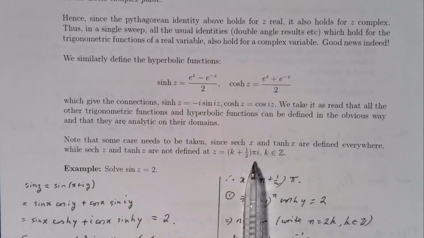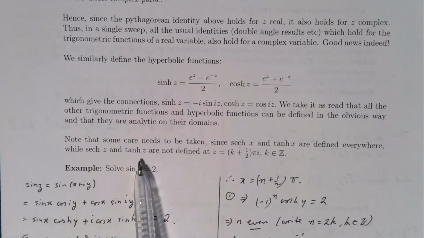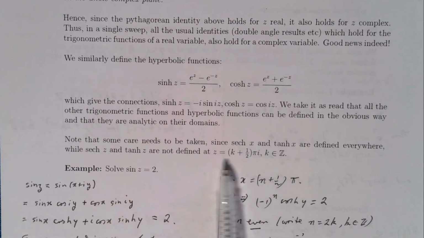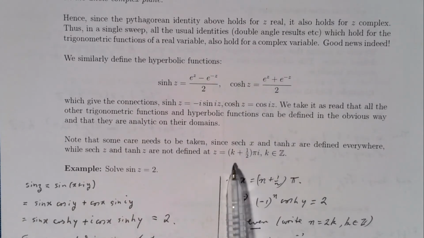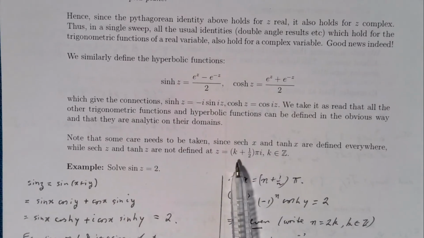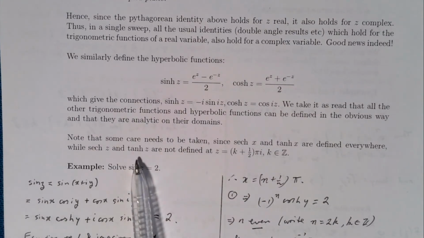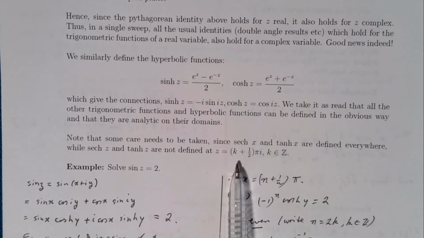So even though the real versions of these are continuous and differentiable everywhere, the complex analogues actually have what we're going to call singularities. They're points where they're not defined, infinitely many points. However, apart from these, the functions are analytic everywhere except at this countably infinite number of points.